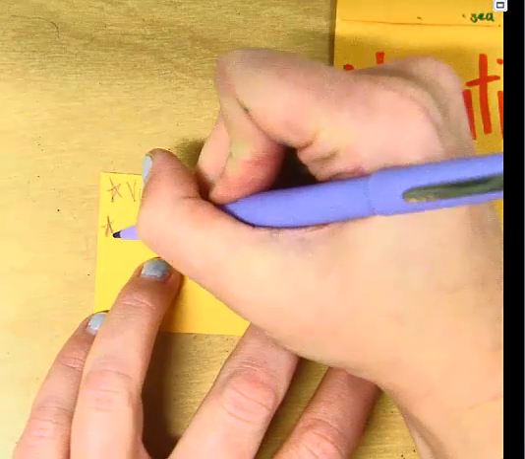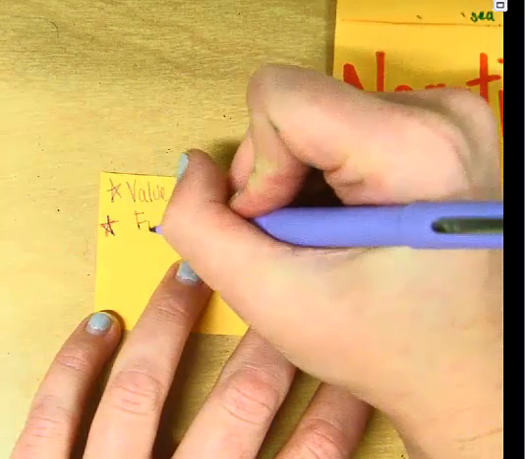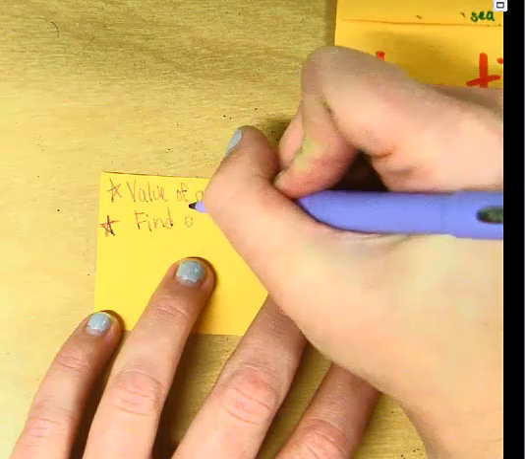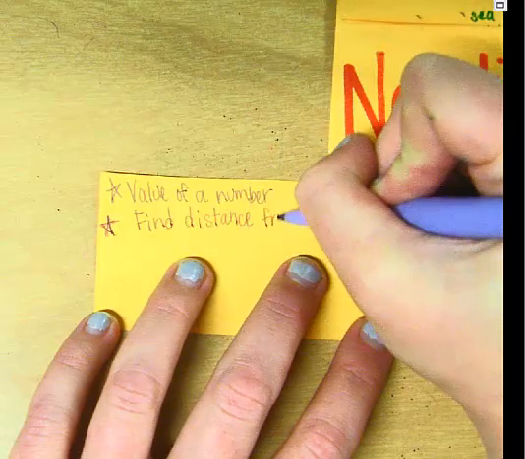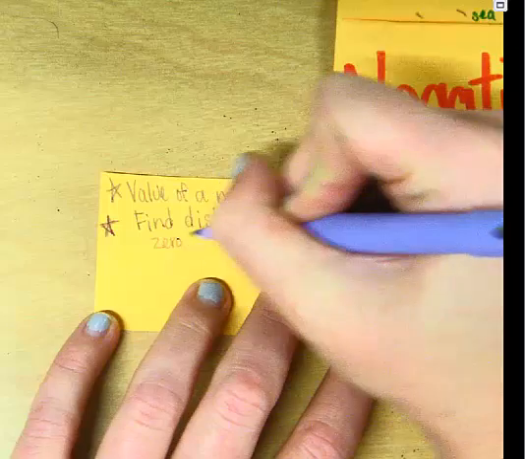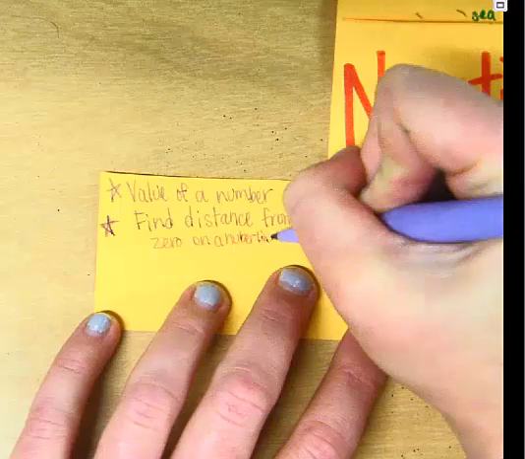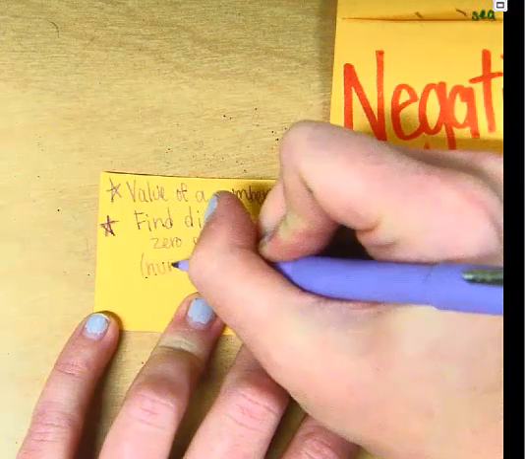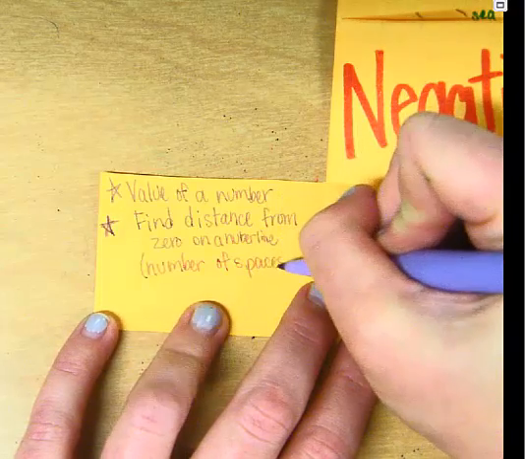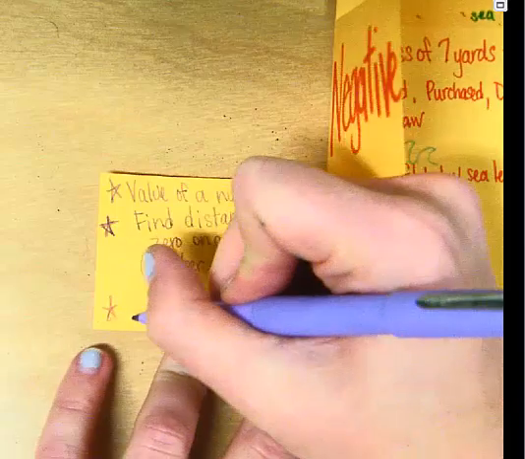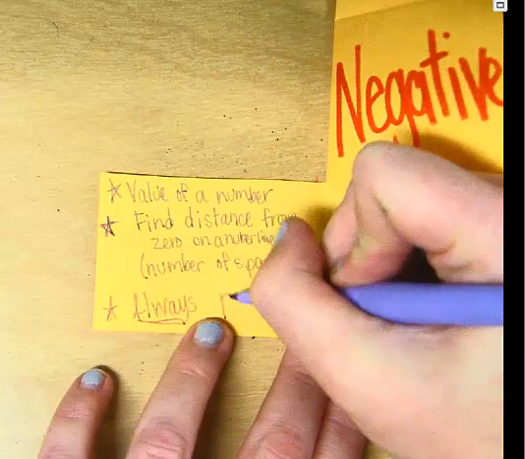And we can find it by finding its distance from 0 on a number line. You can count the number of spaces. And it is always positive.